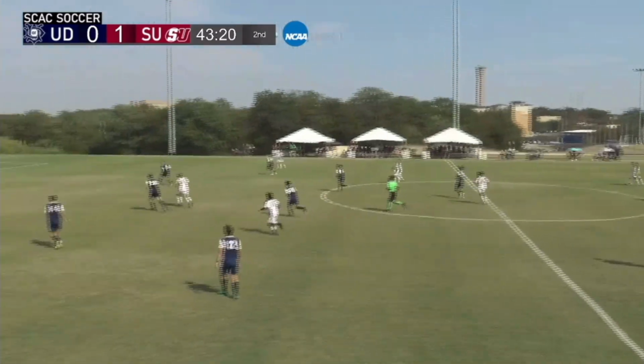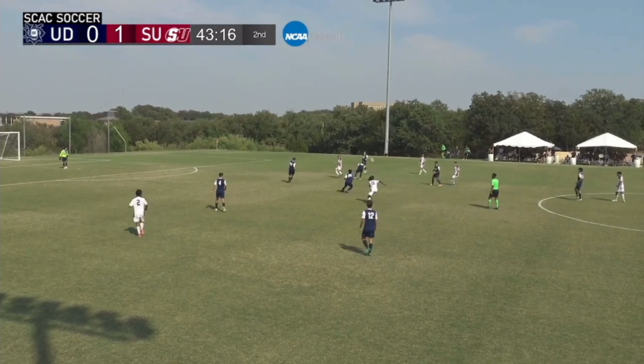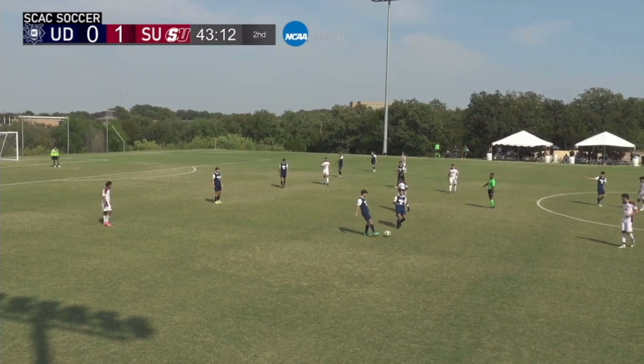So just proof that those little things pay off, and there might not be any praise for it, but if that didn't happen, we might not have got that scoring opportunity the very next play.